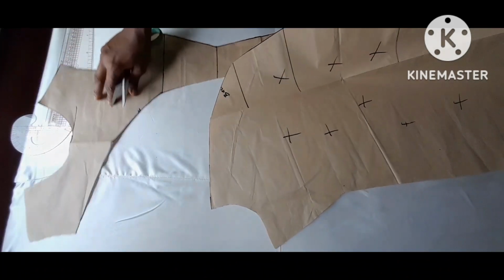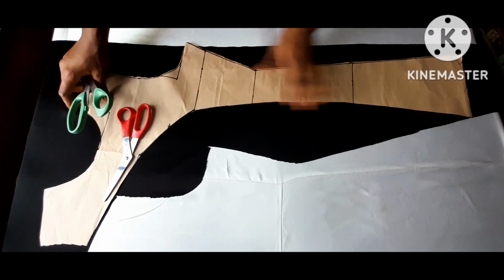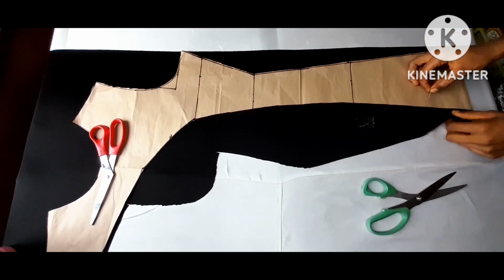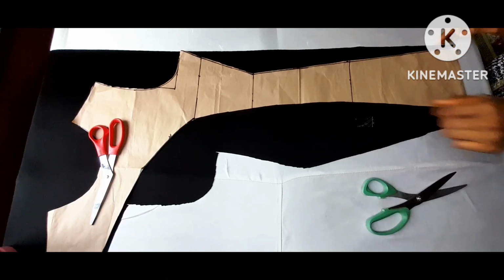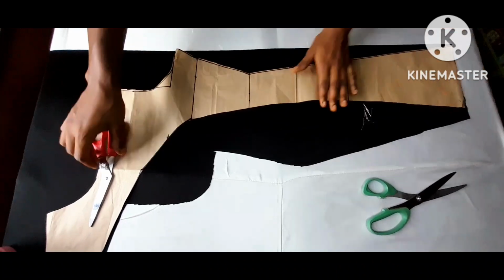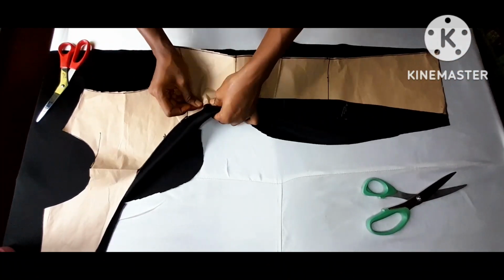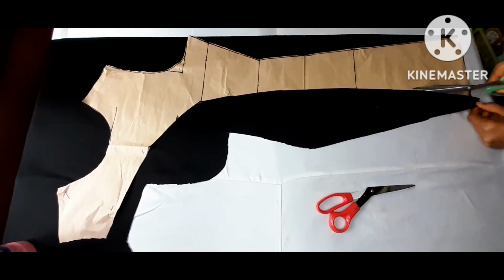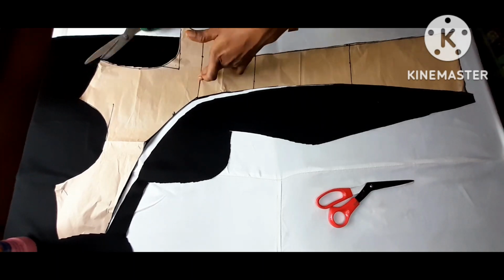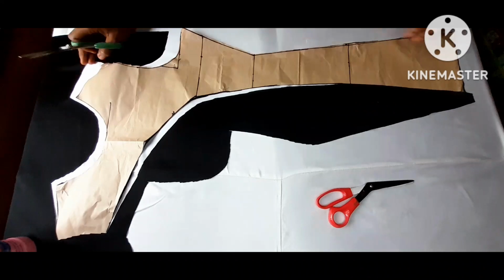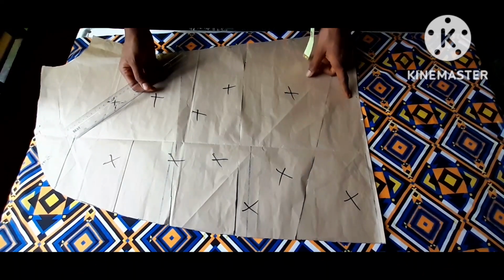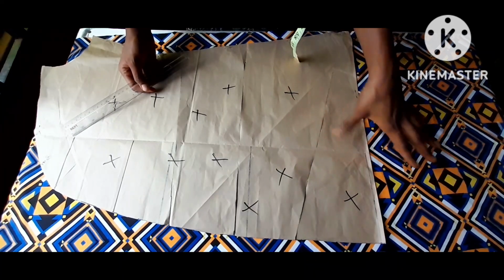I will use this one on my black material and this one on my lycra print, using this pattern here to cut it out on my fabric. Before cutting, I used my pin to pin my pattern paper to my fabric. I've already pinned my pattern paper to my fabric to cut out the flare part on the A-line gown.